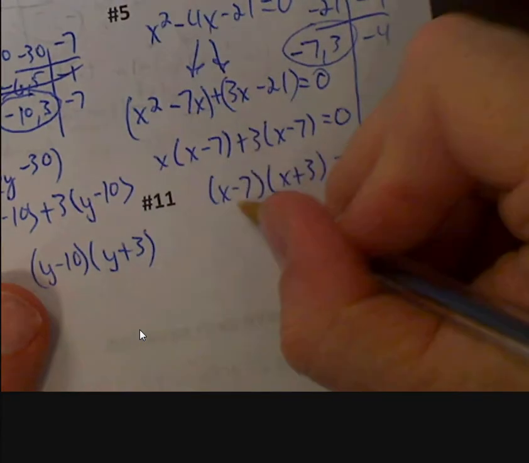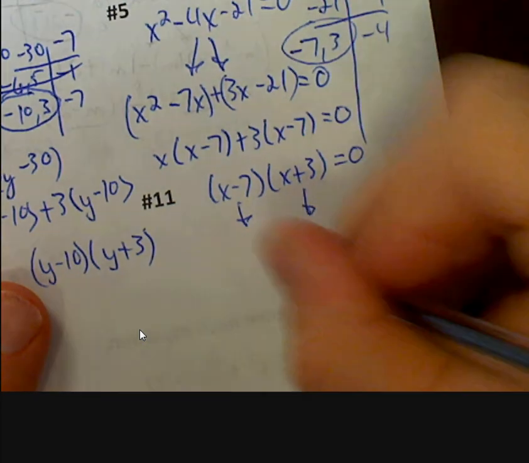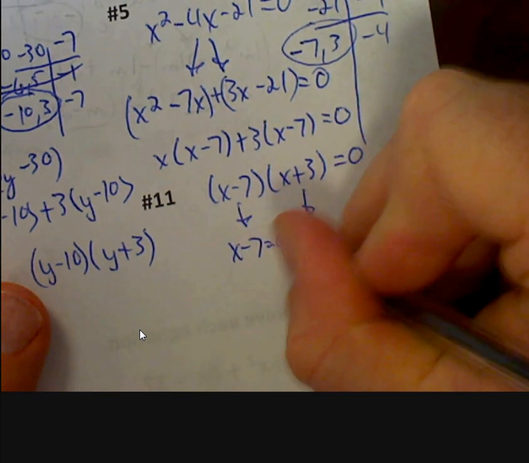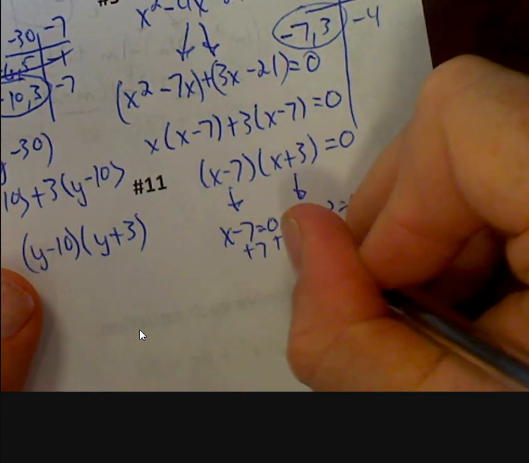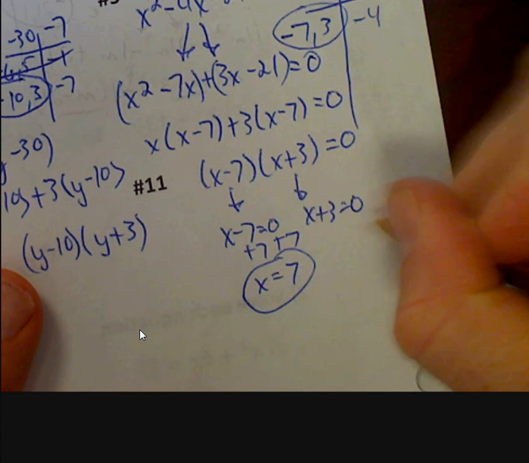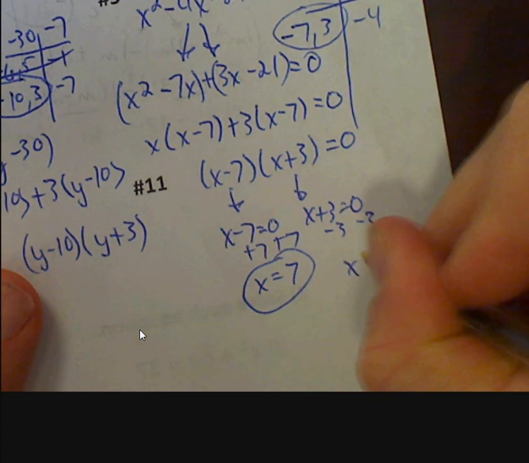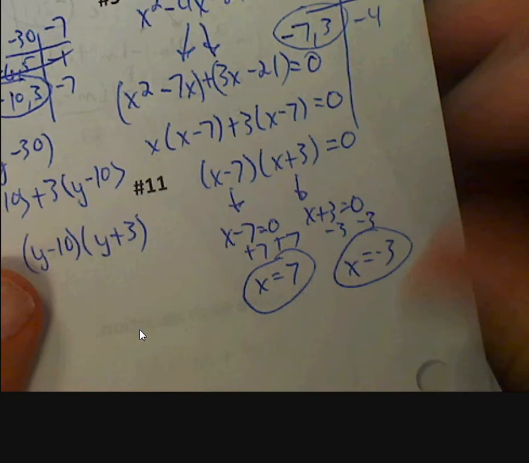Now I can set each part equal to 0. X minus 7 equals 0, x plus 3 equals 0. If I add 7, x would be 7. If I subtract 3, x would be negative 3. And I'm done.